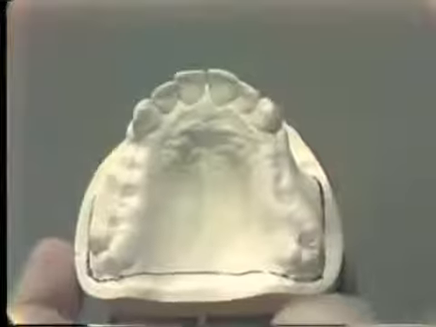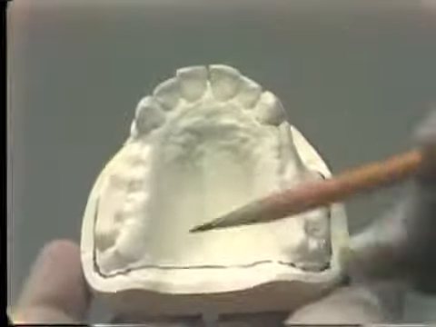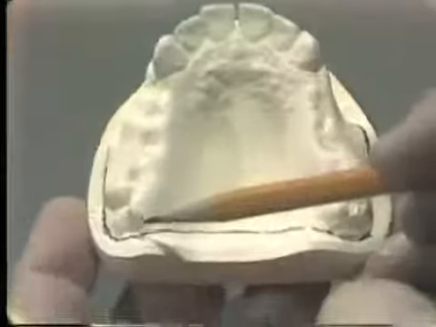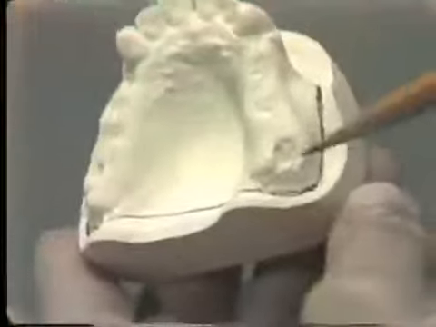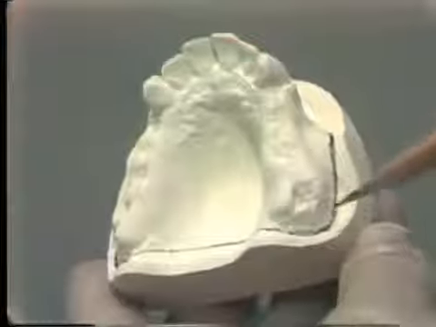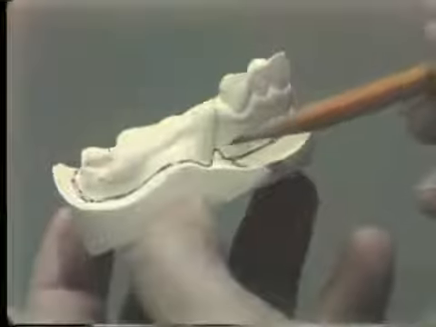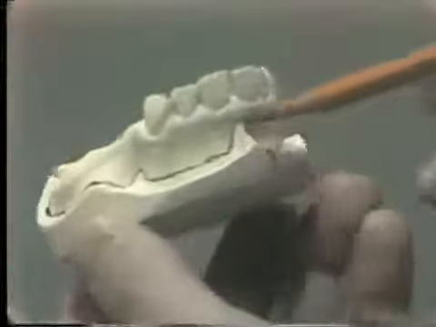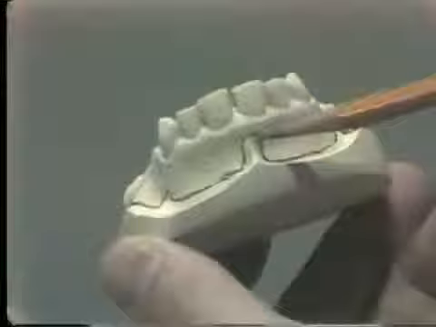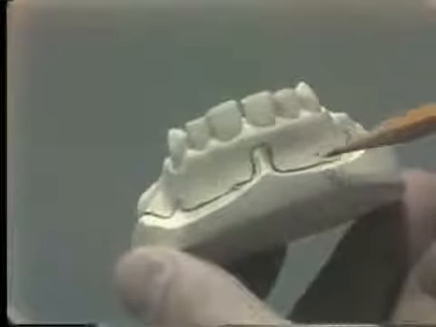As you know, this outline in the posterior area runs from the hamular notch through the fovea palatini, or just posterior to the fovea, through the hamular notch to define the posterior border. It of course runs around the tuberosity, and it is relieved in the buccal frenum area, and of course it is relieved in the anterior in the labial frenum area.